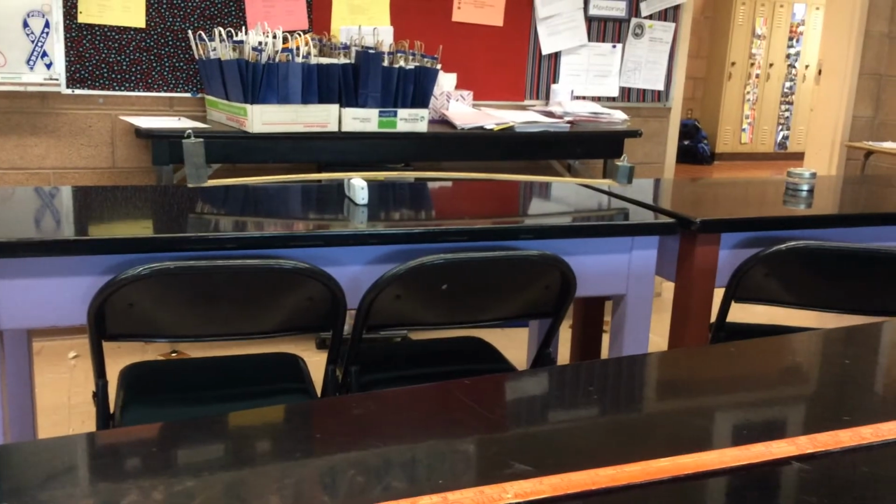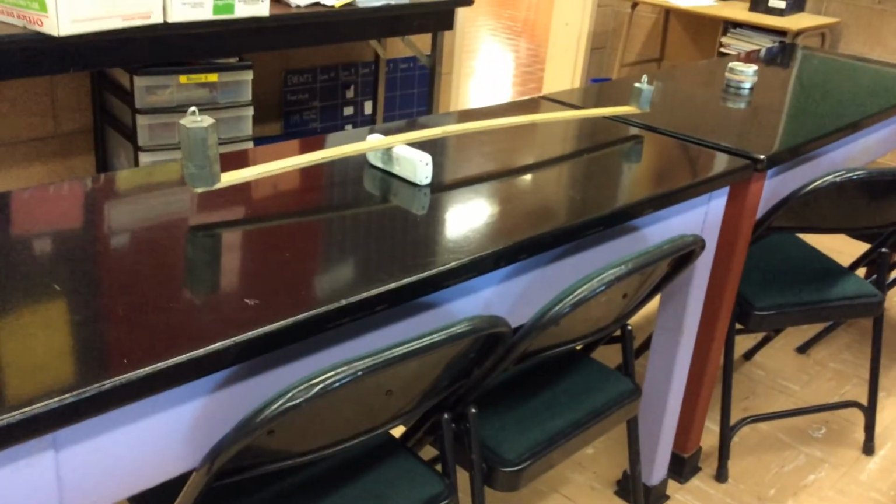We have a 1 kilogram weight and a ½ kilogram weight, and they are perfectly balanced on a nice little meter stick. How did we do this? Well, let's try a problem over here.